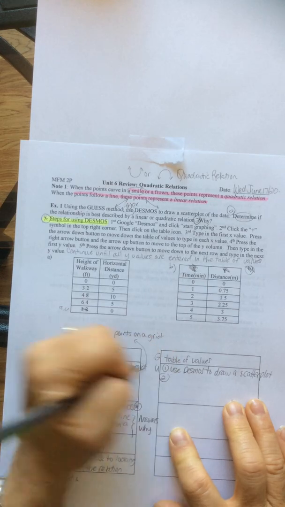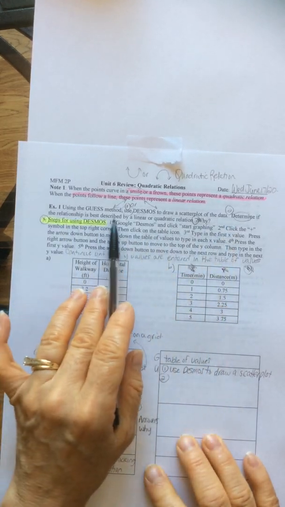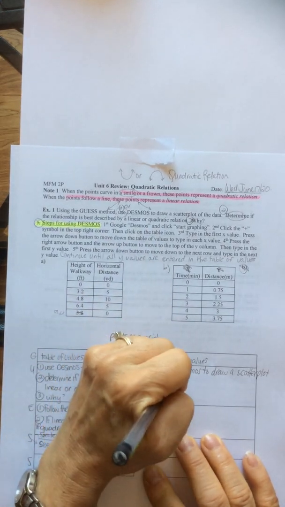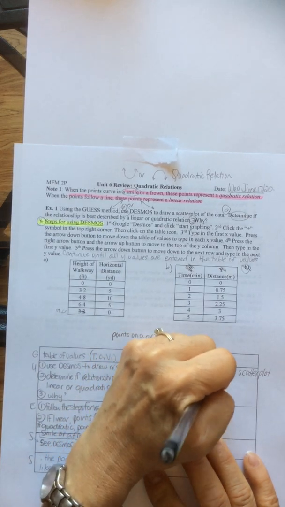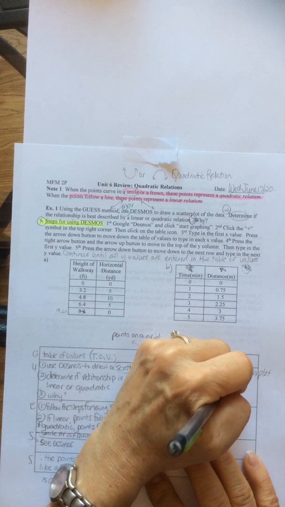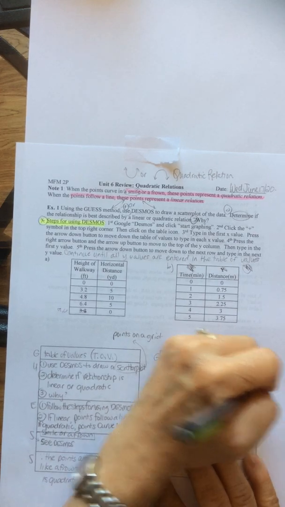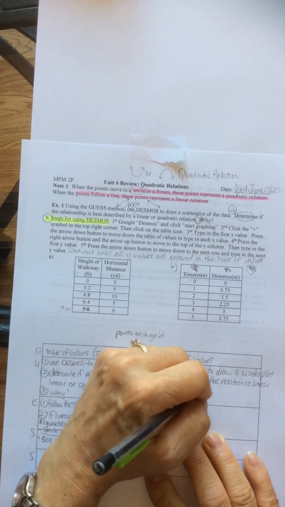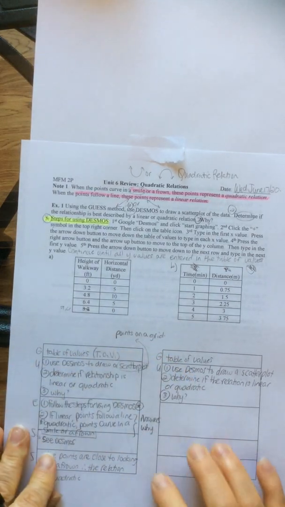Okay, number two is determine if the relationship is best described by a linear or quadratic relation. Determine if the relation is linear or quadratic. And the third question is why.